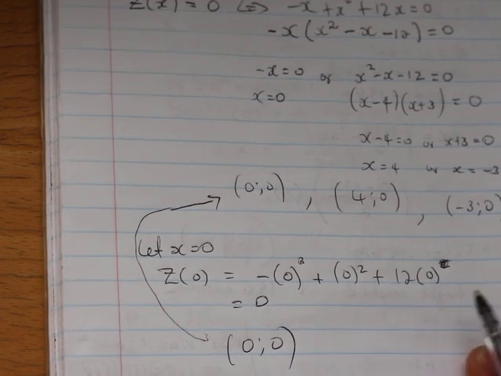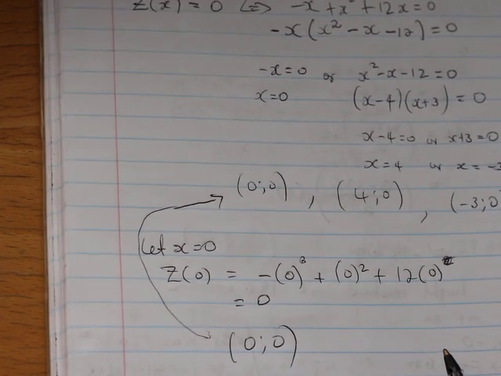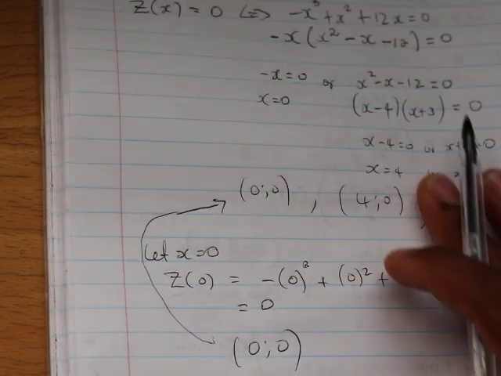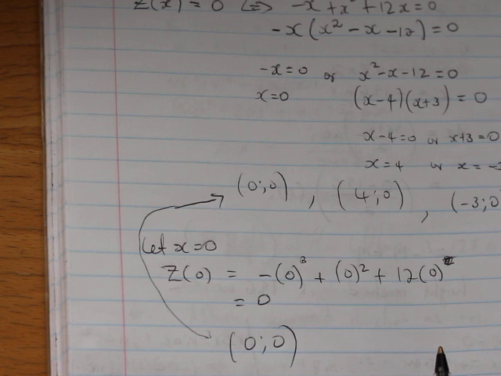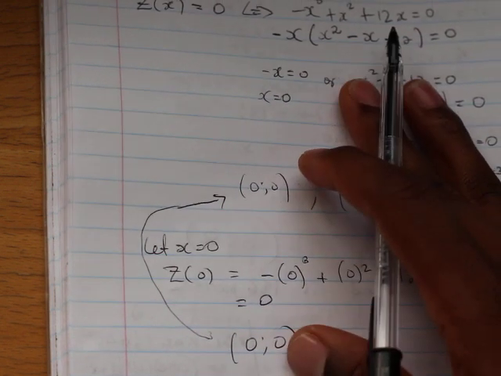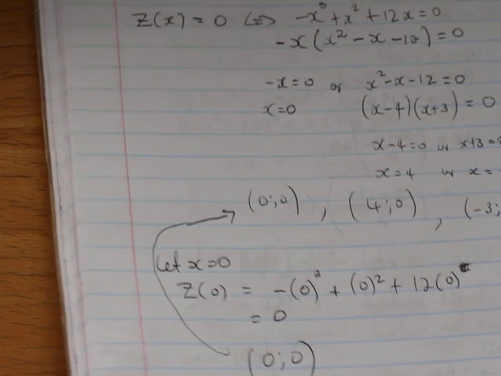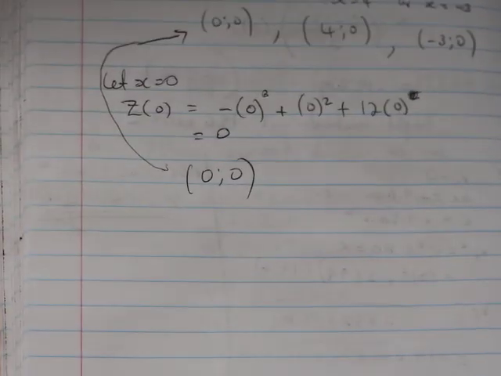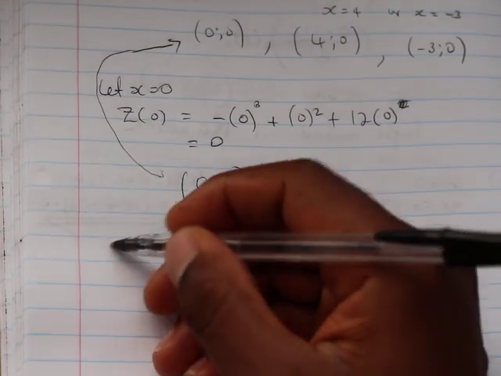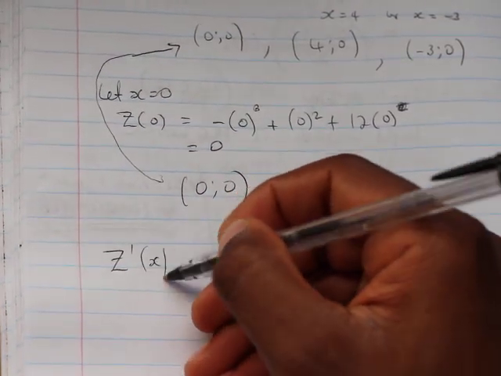So let's go right ahead, and now obviously since we already got the x-intercepts, we now need to be thinking about what? The turning points, isn't it? So let's try to find z prime of x.